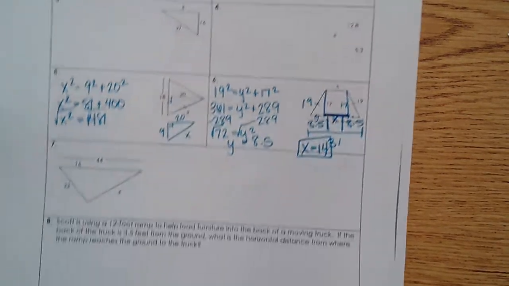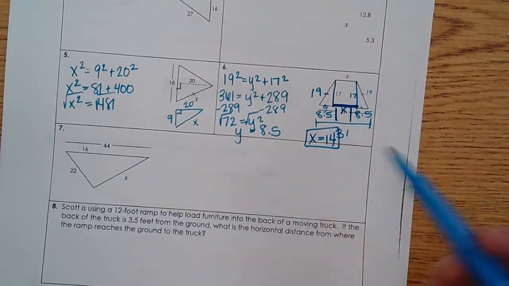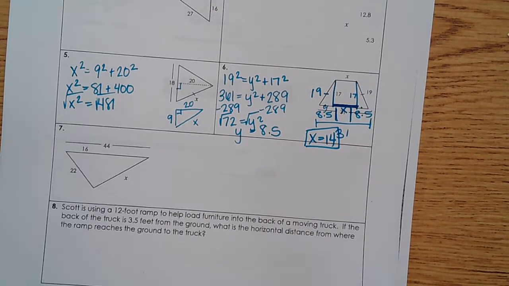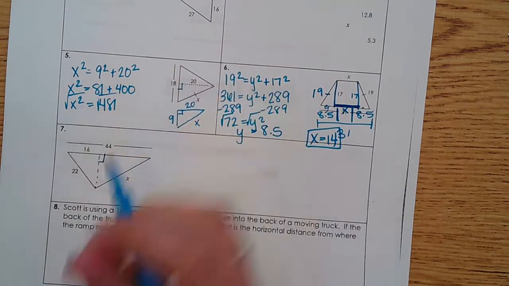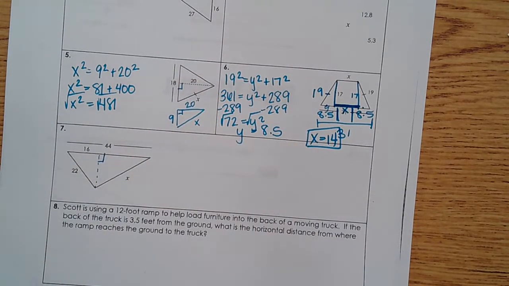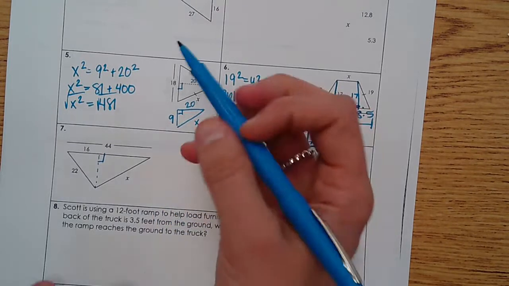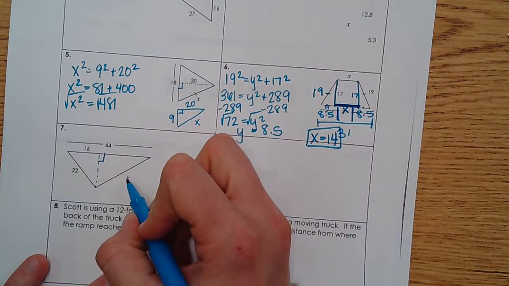All right, so it's just kind of like a puzzle piece. You separate it into what you know. Now on this one, okay, we have this dotted line here, and this is 90 degrees. So I'm thinking, so I want to find this piece.